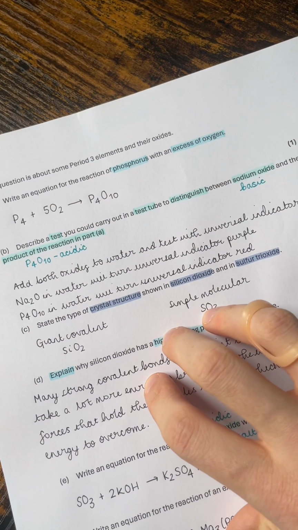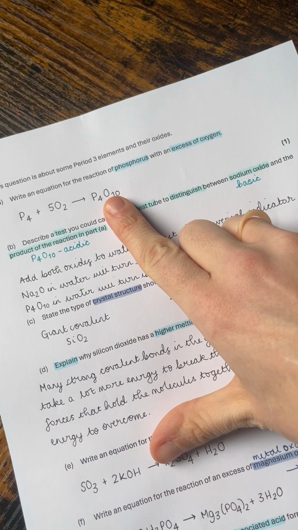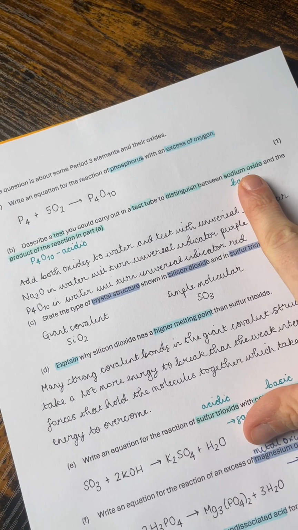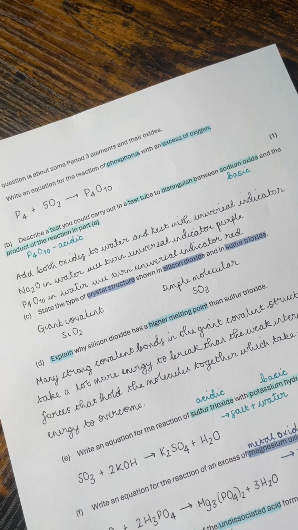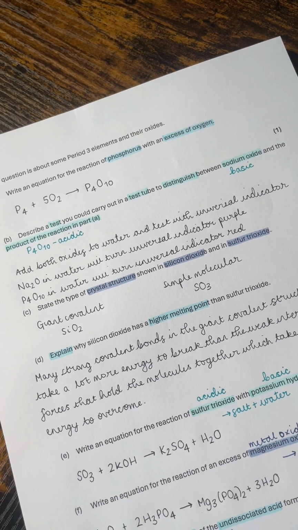They're then asking us in part B to go on and explain how we would distinguish between this product, so the phosphorus oxide, and sodium oxide. So one of the key trends we need to know for our period 3 elements is that the metal oxides are basic and the non-metal oxides are acidic.